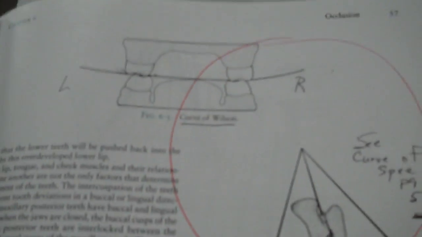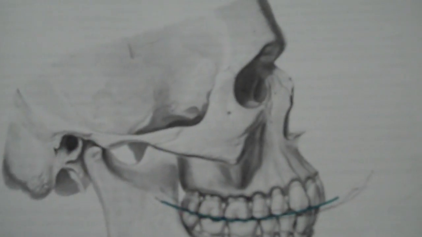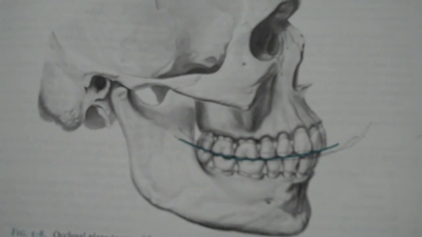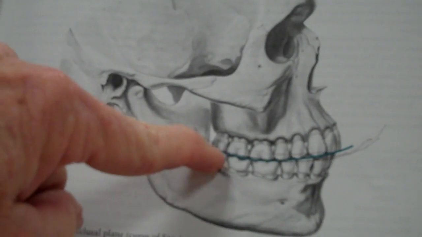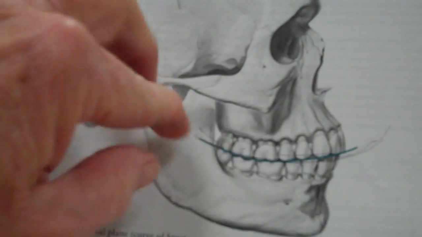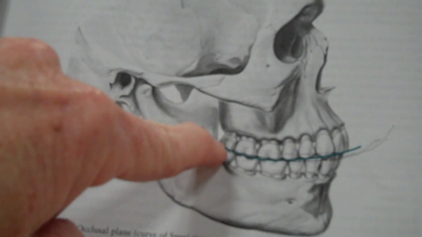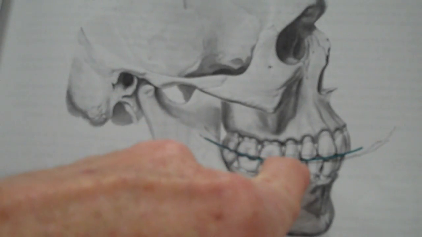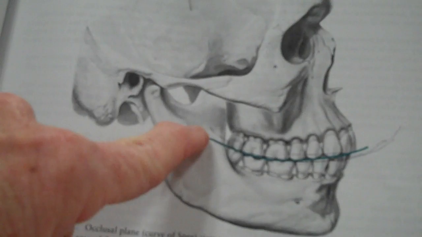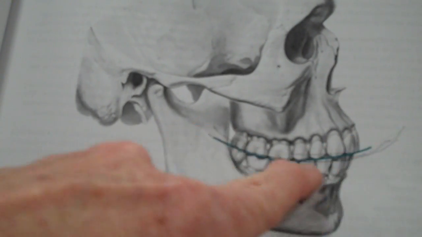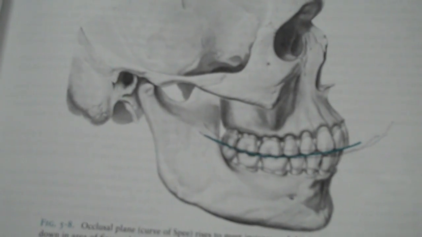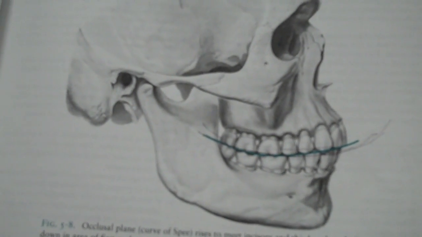Now on page 51 in your textbook is the curve of Spee, and this is an anterior-posterior curve. It reminds us that our teeth aren't in there straight, that there is a rise as we go from the midsection here in the premolars. We go distally and we go mesially, or we go posteriorly and we go anteriorly. So the curve of Spee is an anterior-posterior curve.